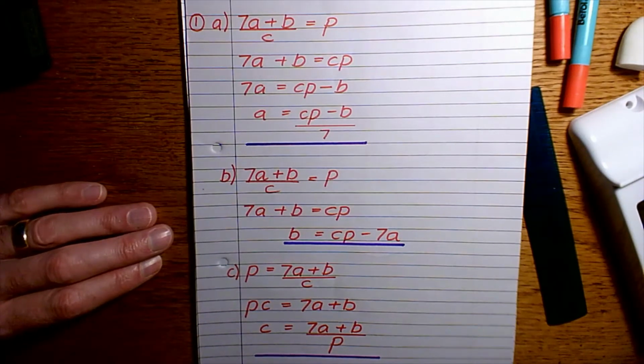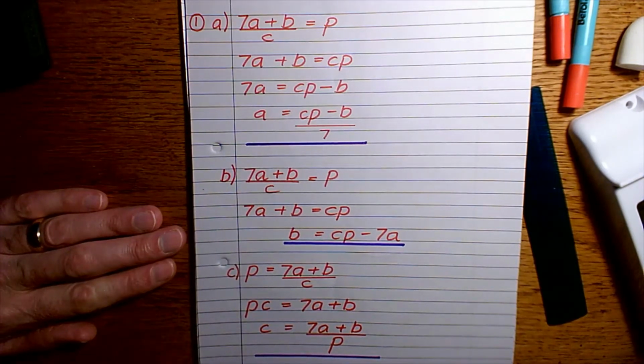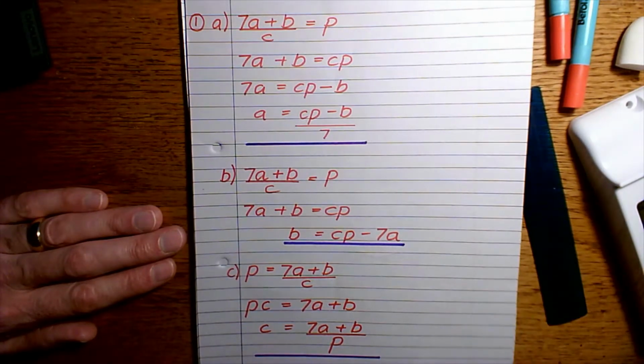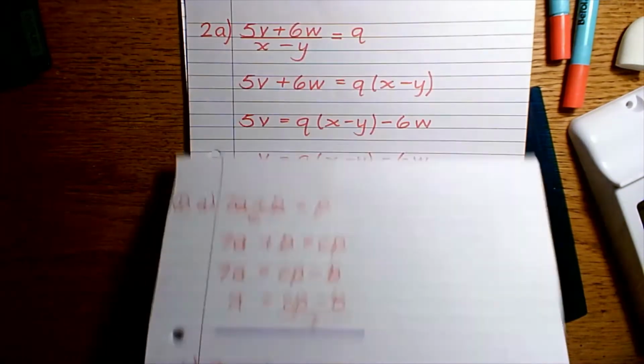Okay, here are the answers for question 1. First we made A the subject, then B the subject, then C the subject. You'll see that, of course, we have all the other letters, but each time it's in a slightly different form. Next I'll do the answers to question 2.